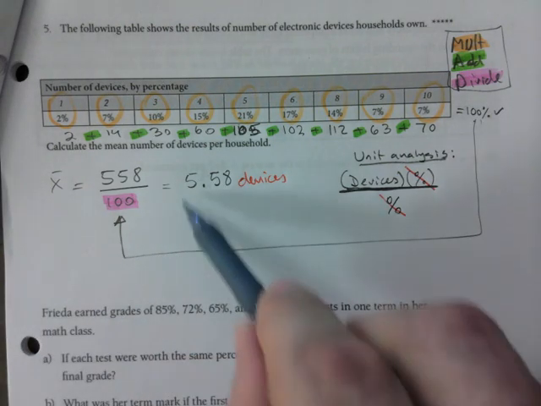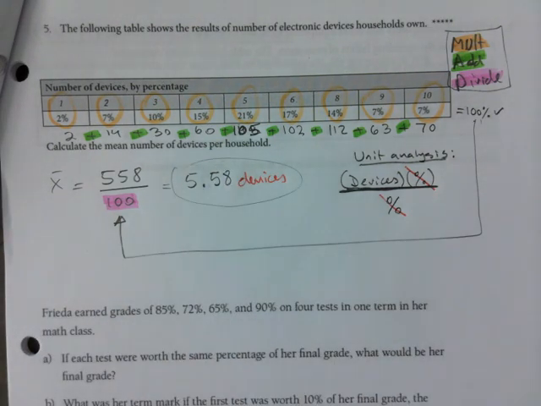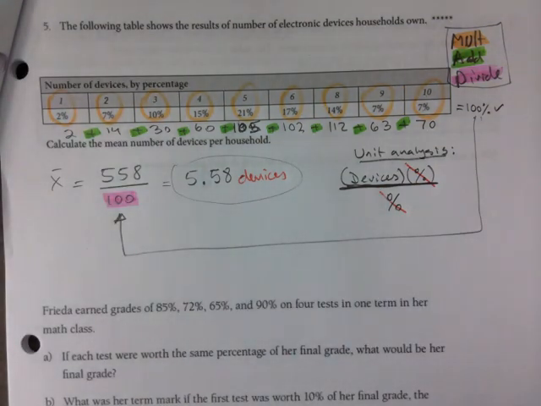So this actually represents the average number of devices per household, which is probably on the lower end. It should probably be higher nowadays, right? It's a little dated.